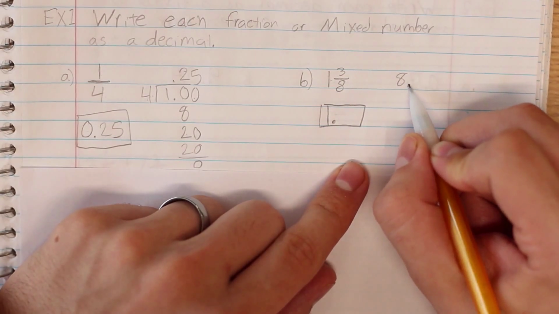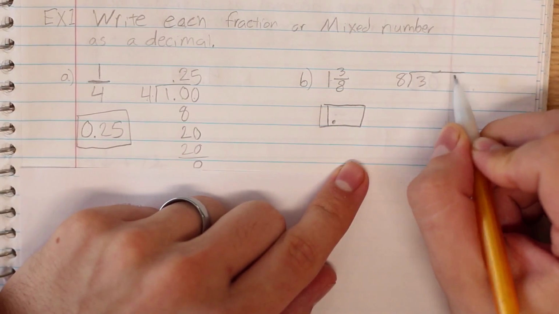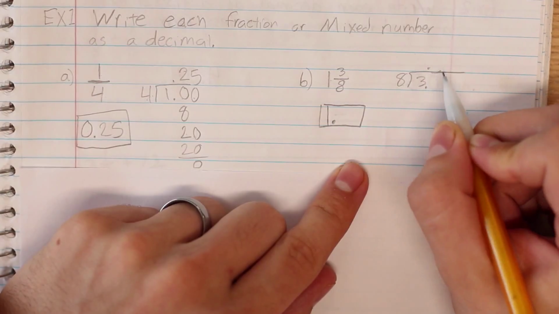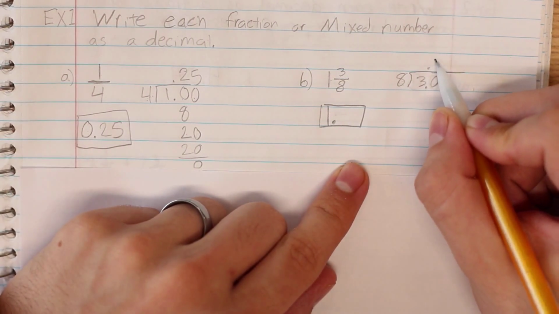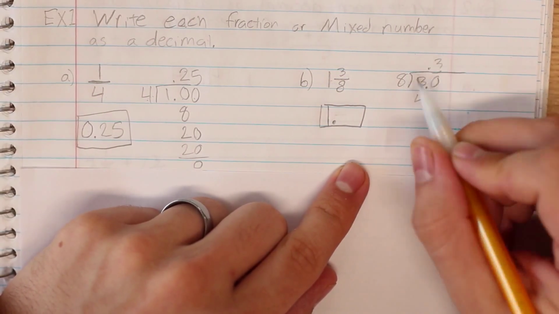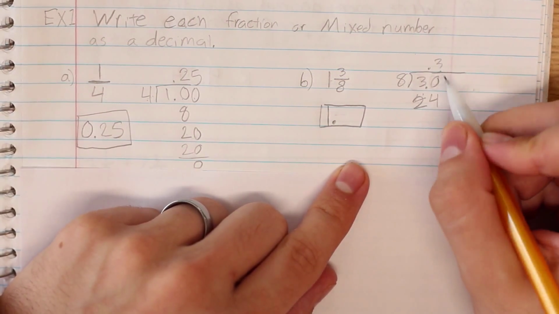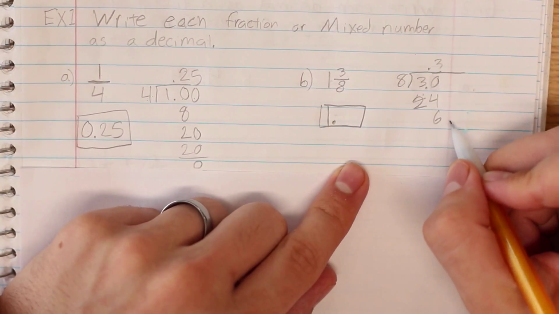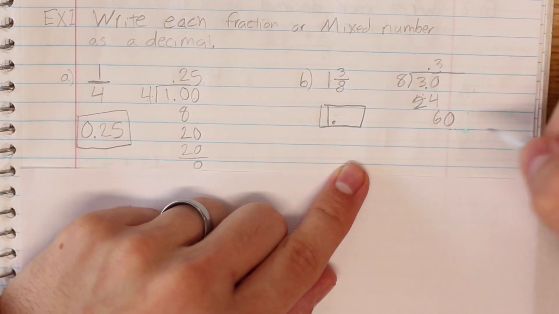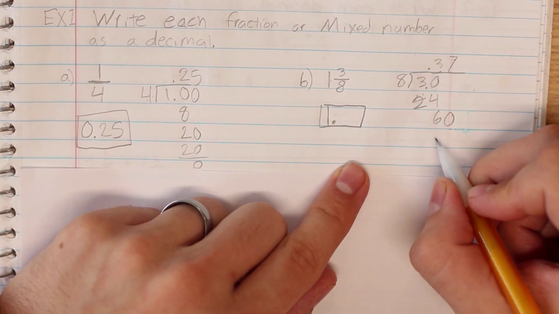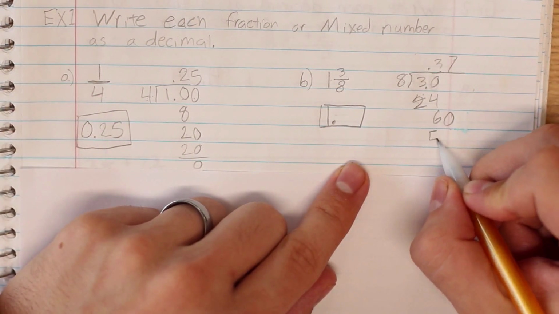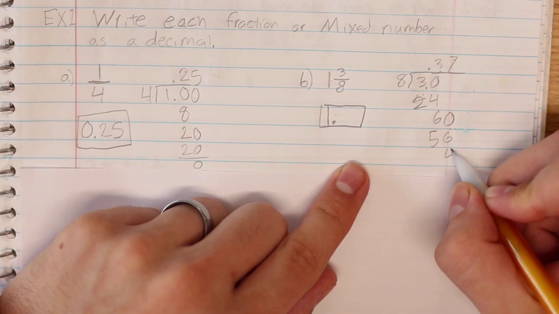So we say 8 goes into 3 how many times? Well, it can't go into 3. Place your decimal, 0. 8 goes into 30 3 times. Multiply back, you get 24. Subtract, you get 6. Bring down a 0, you get 60. 8 goes into 60 7 times. Multiply back, you would end up with 56. Subtract, you get 4.